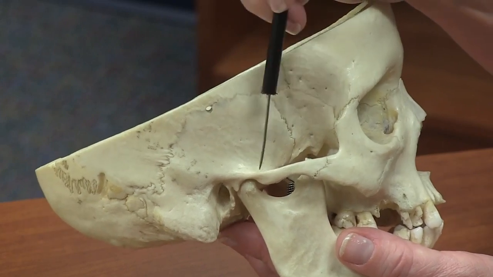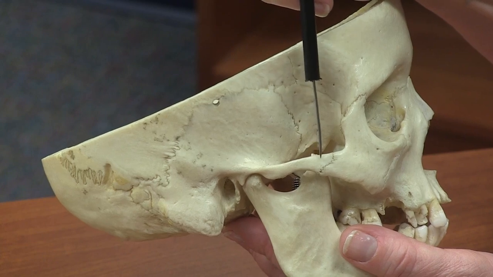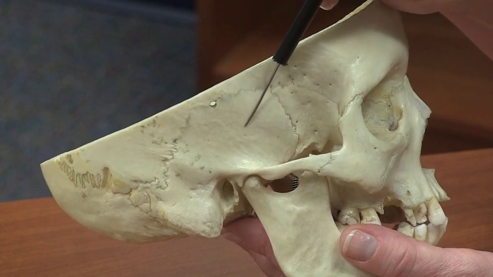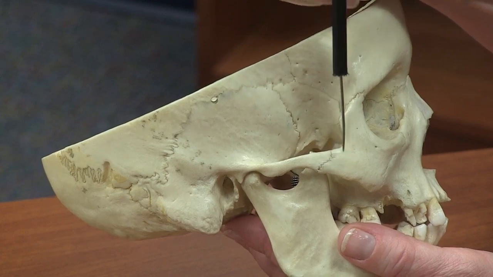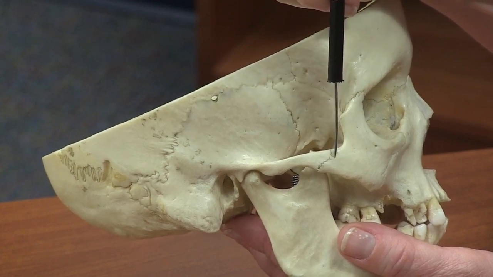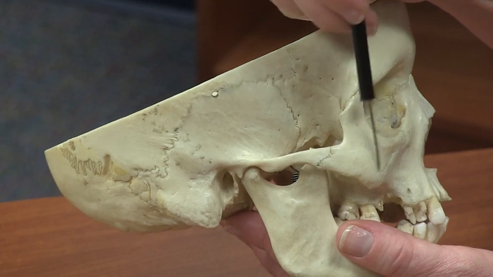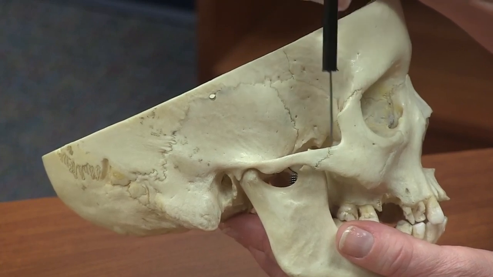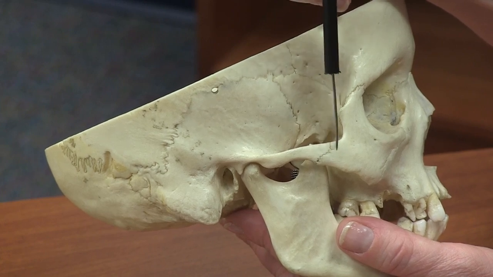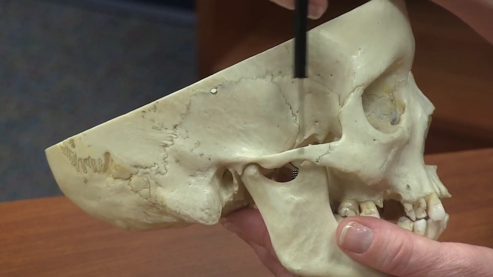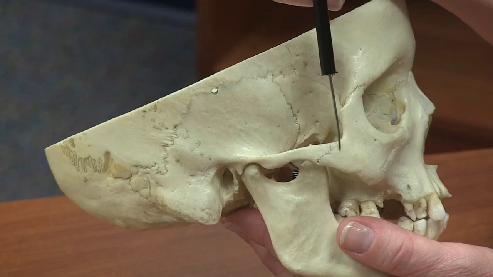So the posterior side of the arch is the zygomatic process of the temporal bone, but this anterior process of the arch is called the temporal process, and it is on the zygomatic bone, this facial bone. So these two processes together, notice there's a suture here, will make up the entire zygomatic arch.